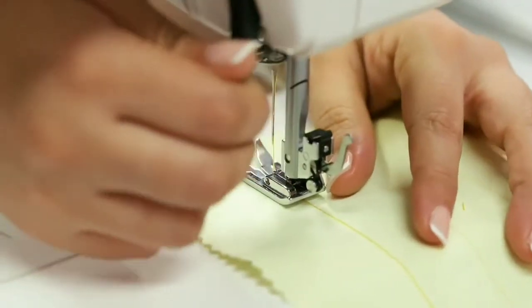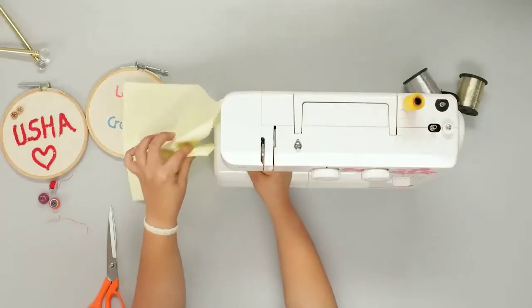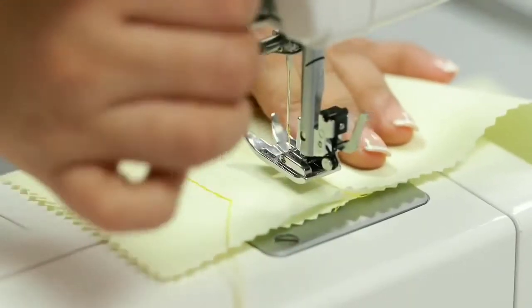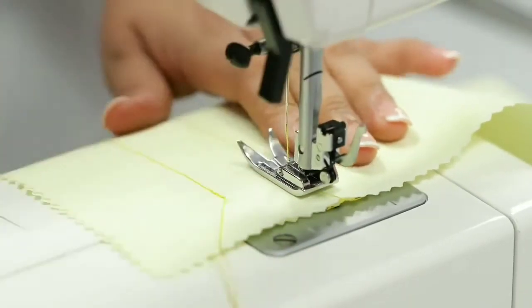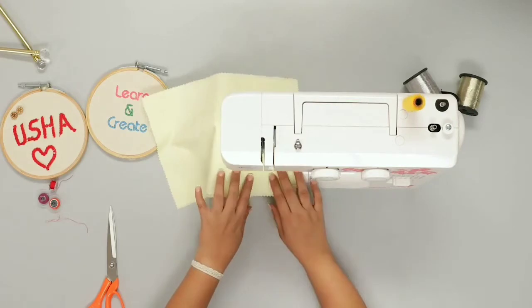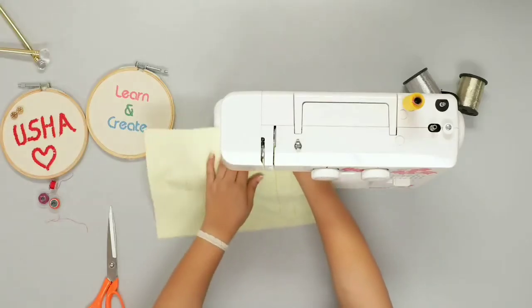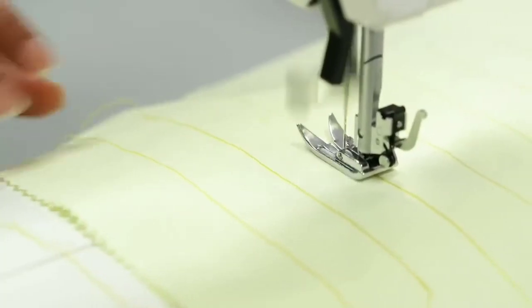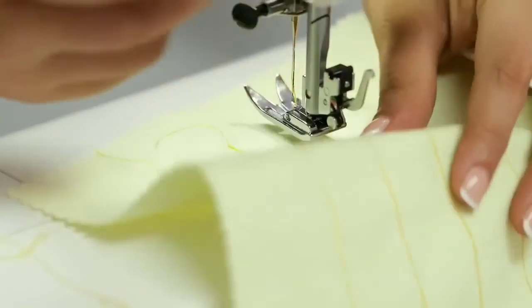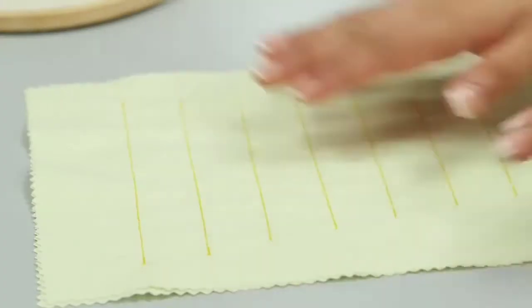Lift the foot to remove the fabric and cut the thread using the thread cutter. Move to the next line and repeat the above steps. Continue till you finish the smallest line. Your attempt should be to diligently stick to the straight lines while sewing. Examine to see how well you have done and give yourself a pat on the back for doing well.